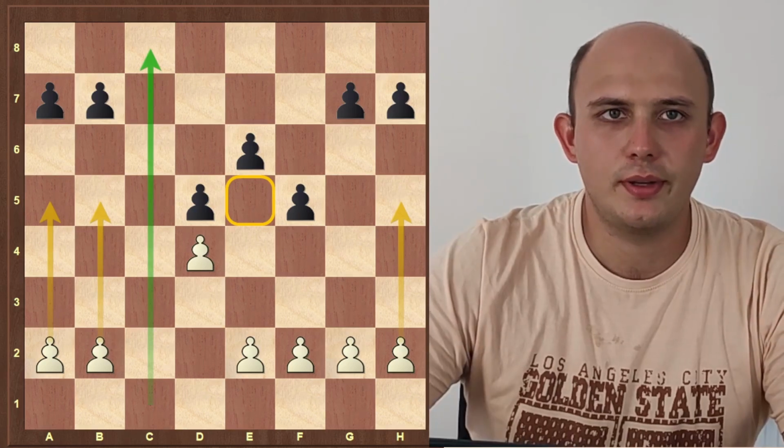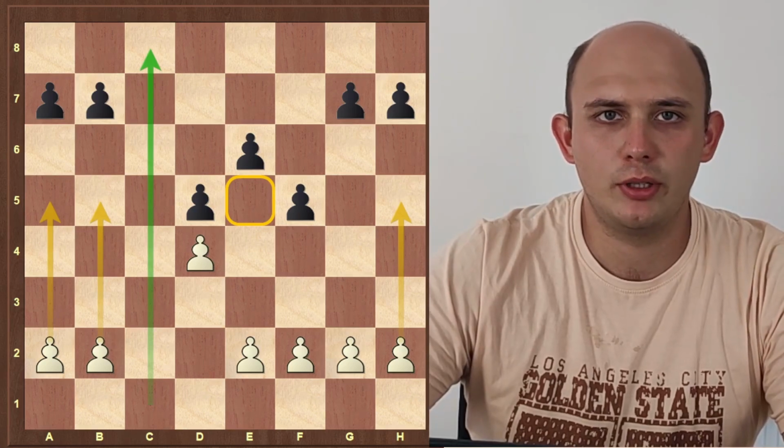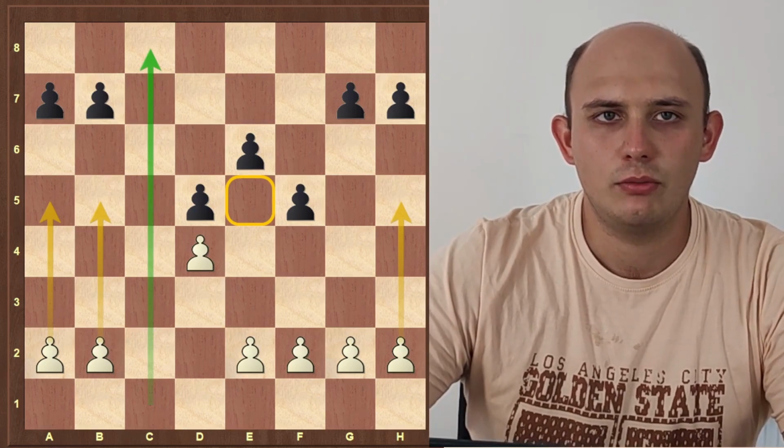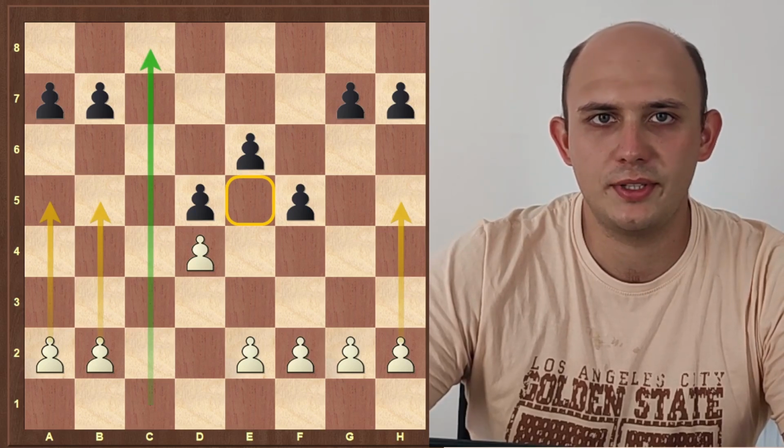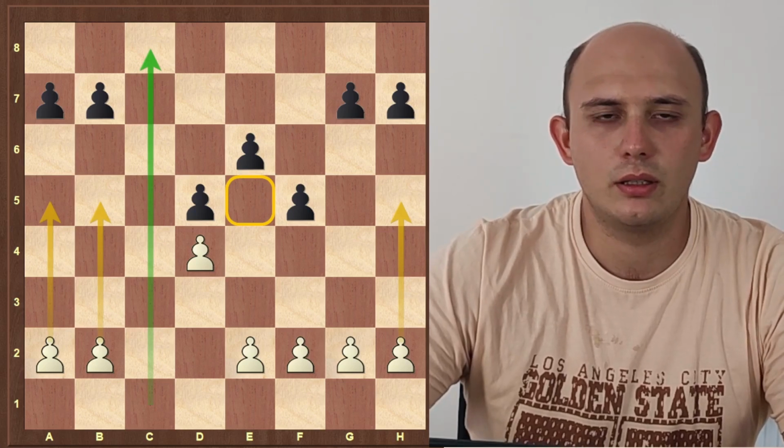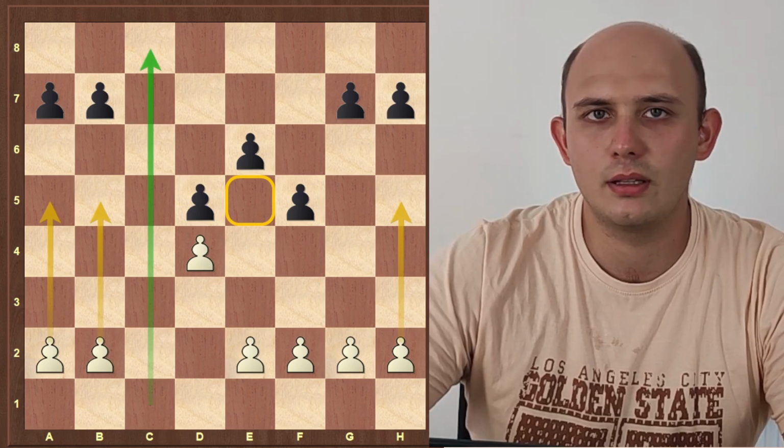Of course, there are other popular pawn structures which can arise from the classical Stonewall system, and all of this you can find in our course.